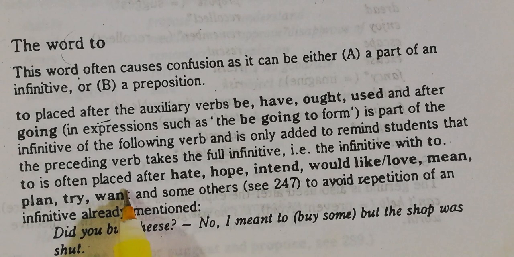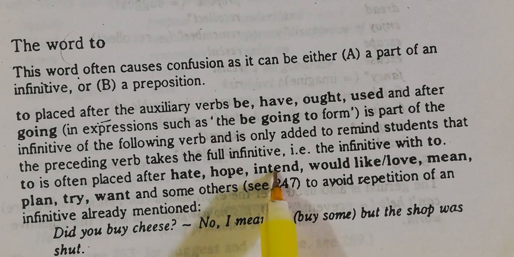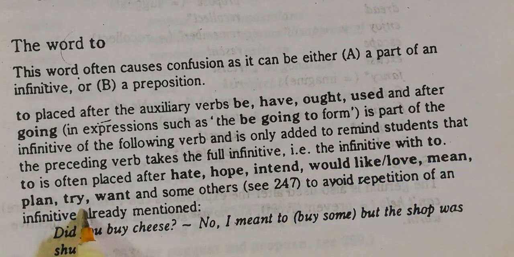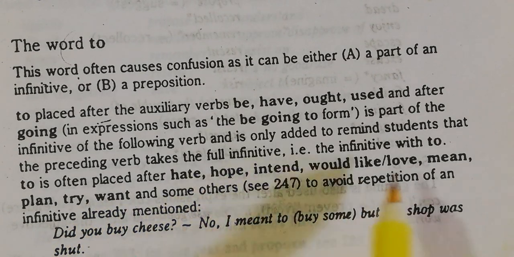To is often placed after hate, hope, intend, would like, would love, mean, plan, try, want, and some others. Avoid repetition of the infinitive already mentioned. For example, did you buy cheese? No, I meant to buy some, but the shop was shut.